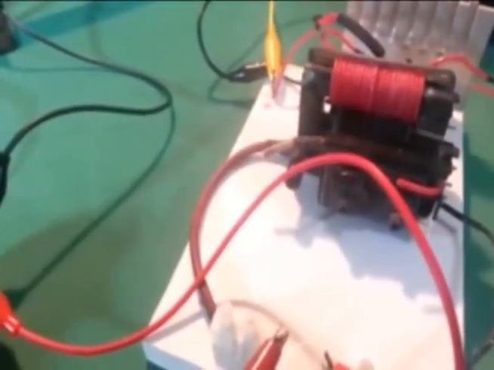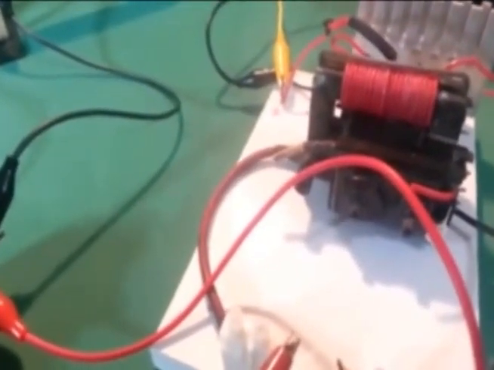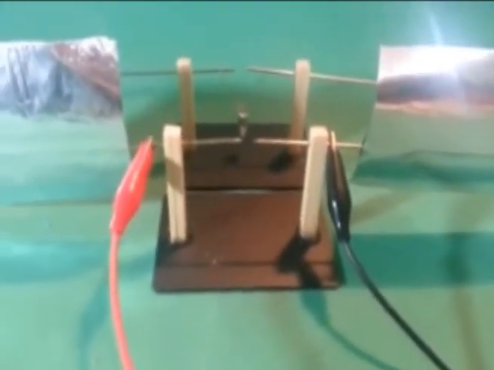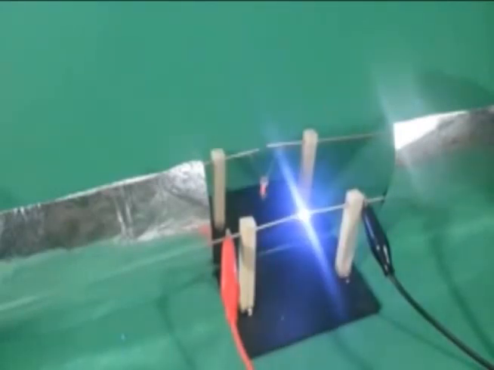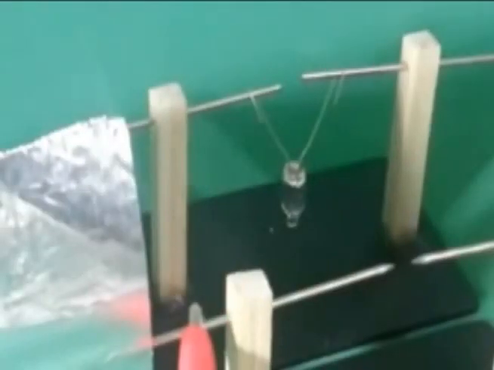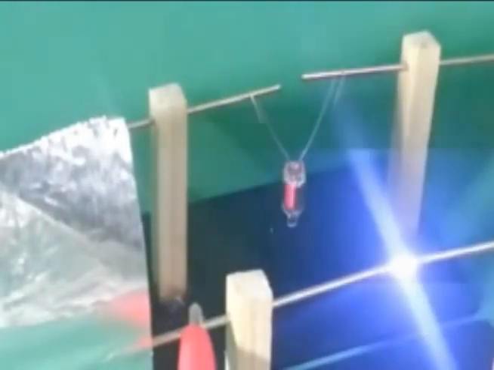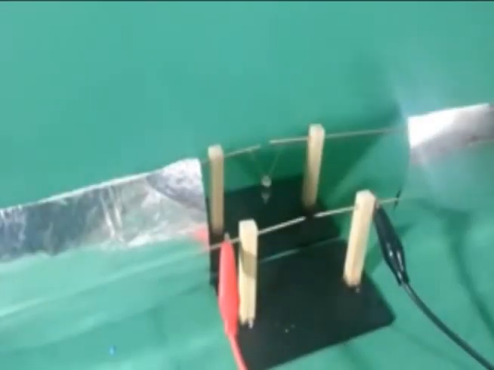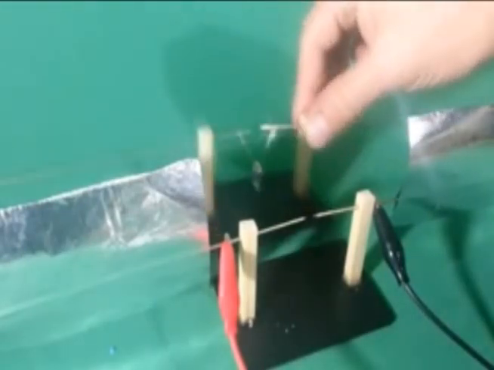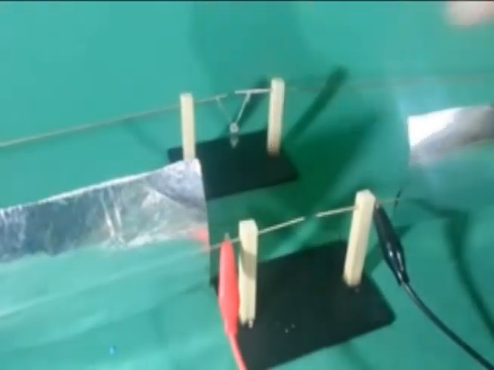And now with a high power voltage supply. Again, you can see the glowing of the lamp along with the spark being generated. Great, and indeed Maxwell's theory is true.